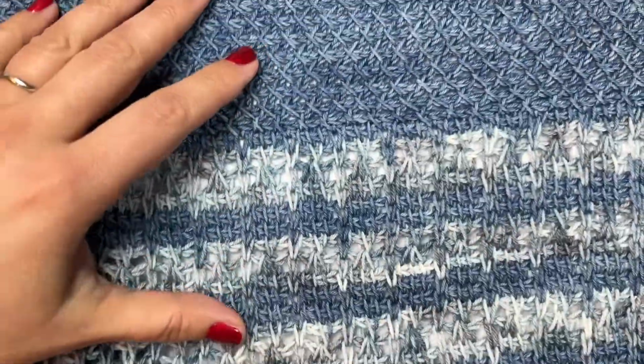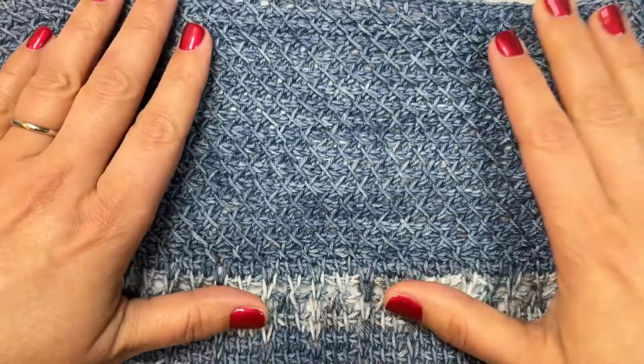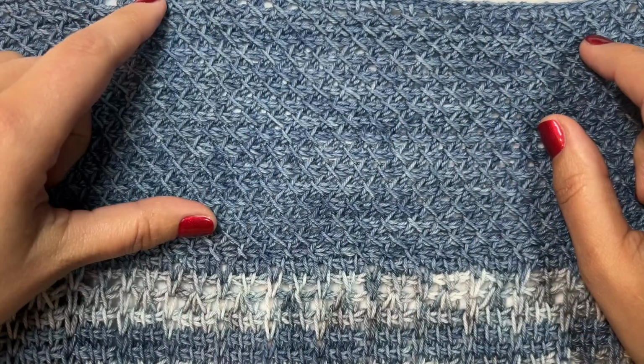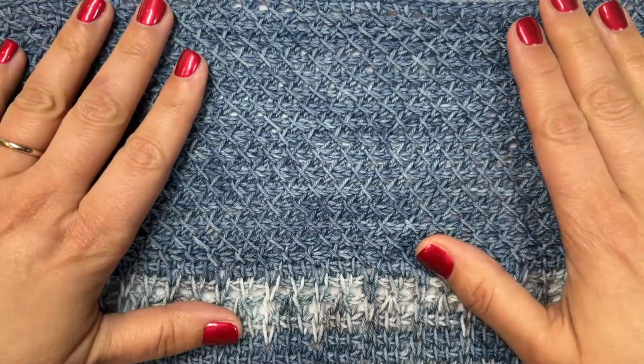So as we continued working those starbursts, then we finally got to our lattice stitch area. And the lattice stitch also bloomed wonderfully once it was blocked. So here's the final pattern.